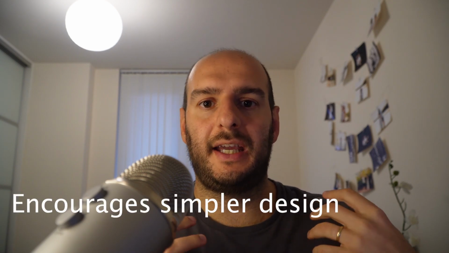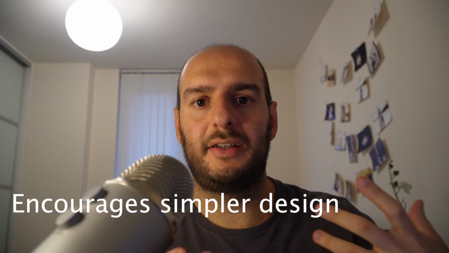The third reason I like TDD is because you get simpler design by using this methodology. The focus in the methodology is to get the test passing. And if you get the test passing, then you can focus on refactoring and making your code pretty. But at the beginning, the focus is on making your test green.